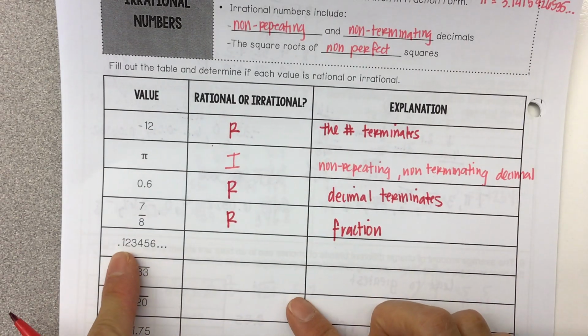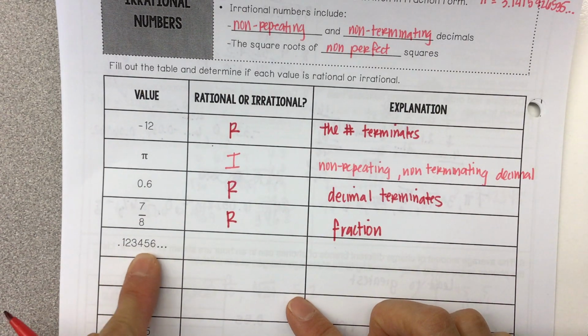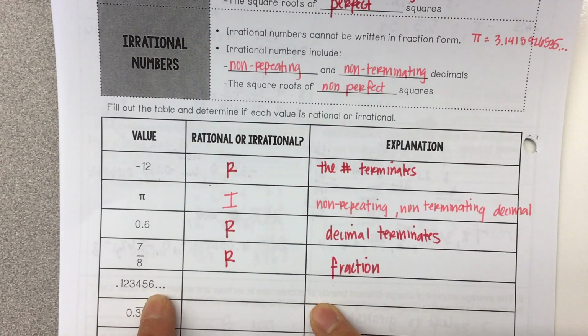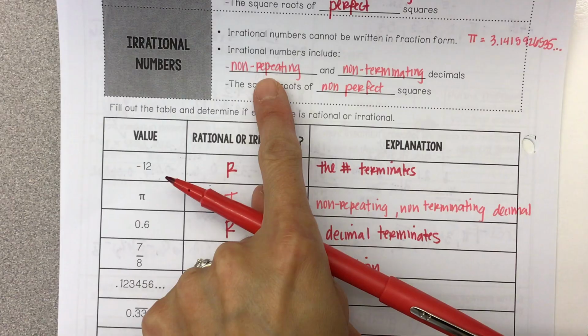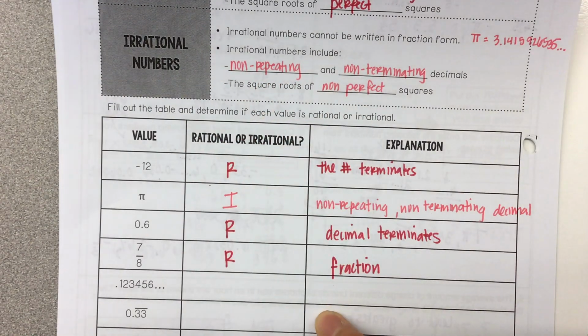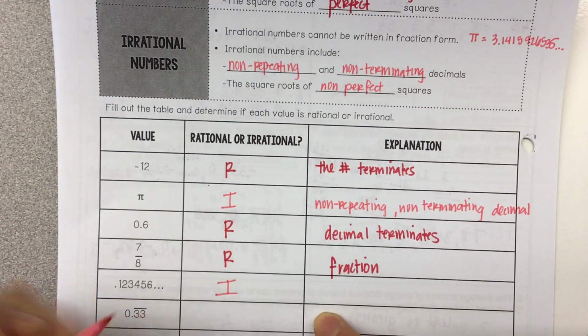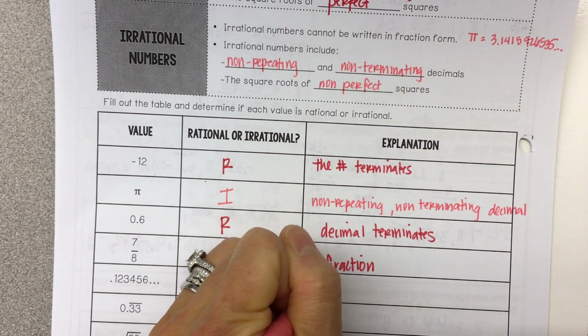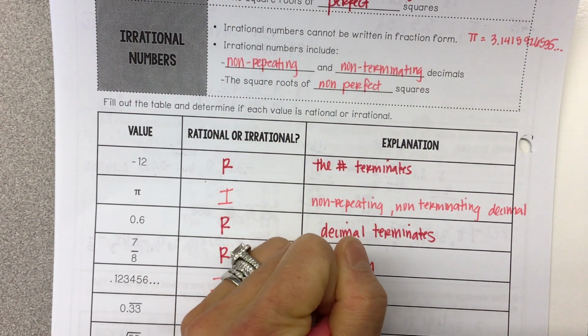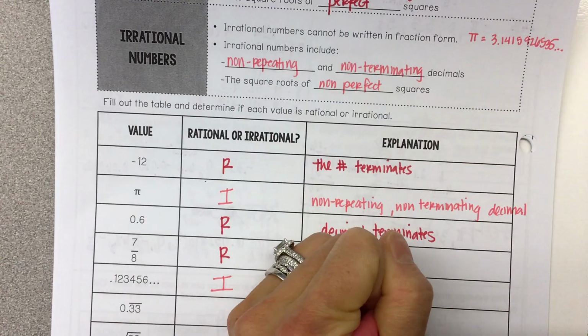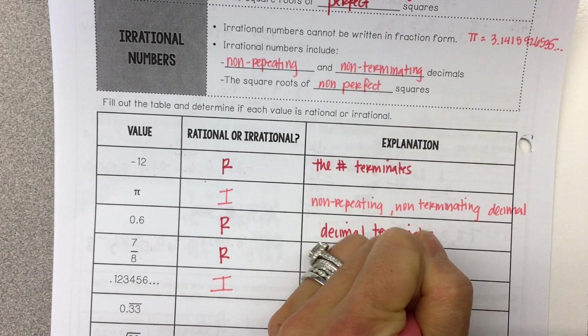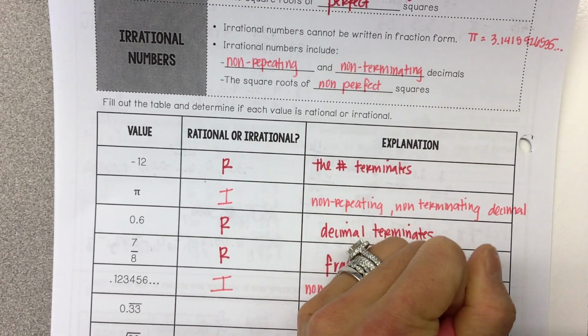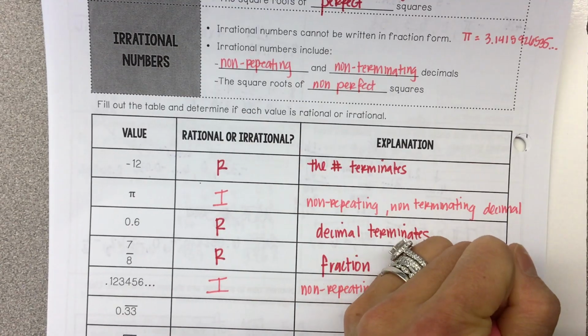Okay, look at this number, 0.123456. I don't see a pattern, and I see these dots, which means it's going to keep going. So this one does not repeat, does not terminate, so this one's irrational. So I'm going to put non-repeating, non-terminating decimal.